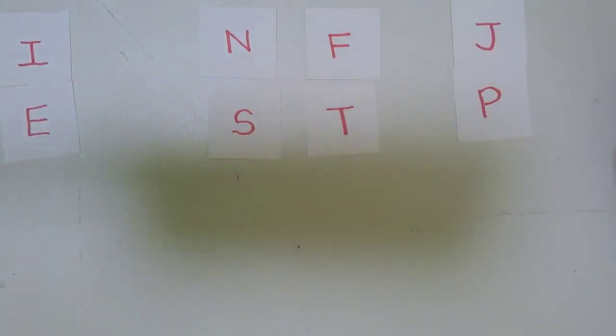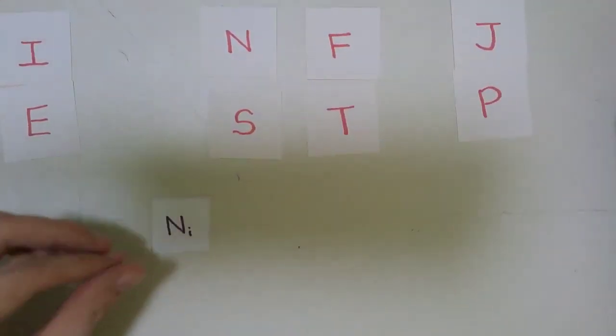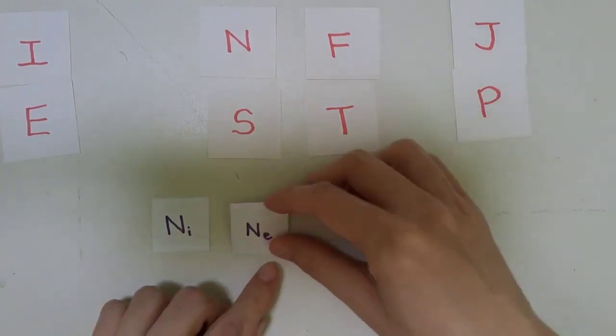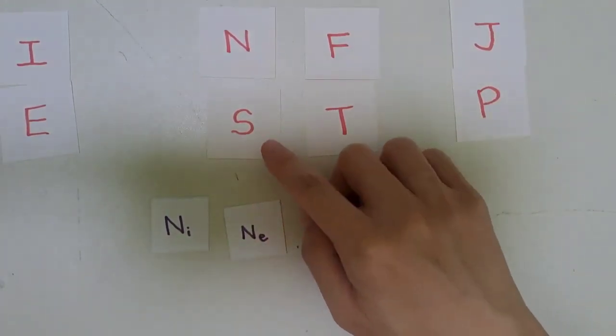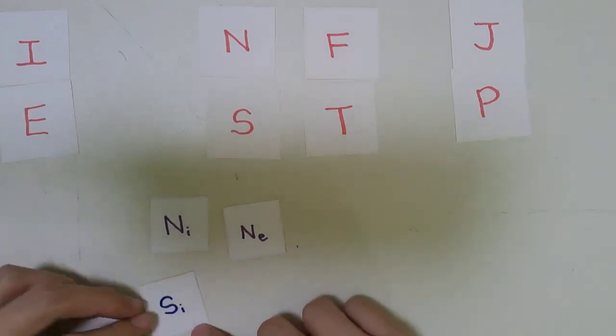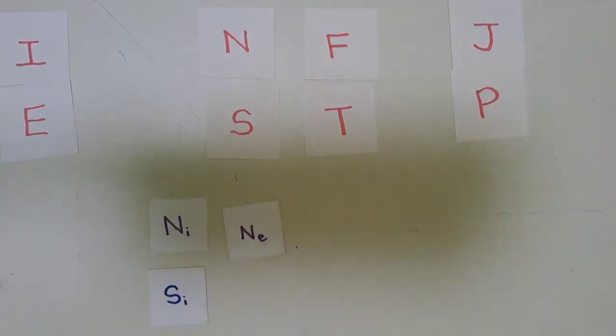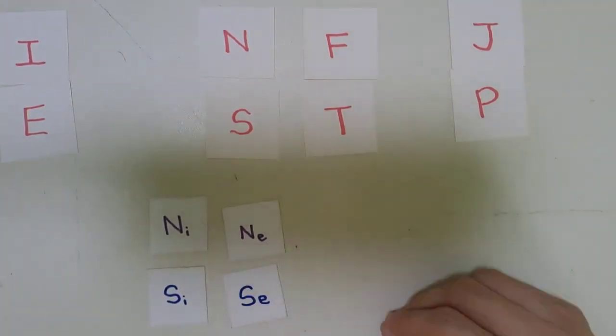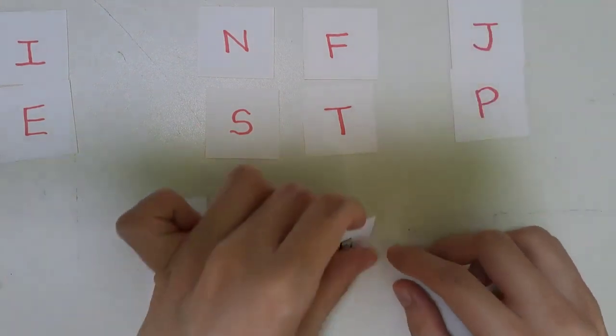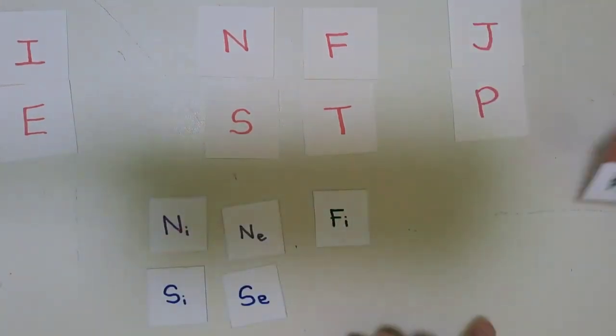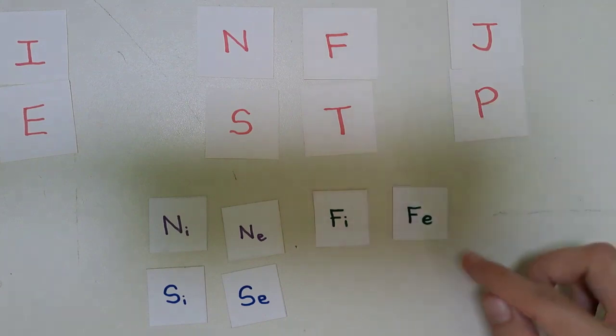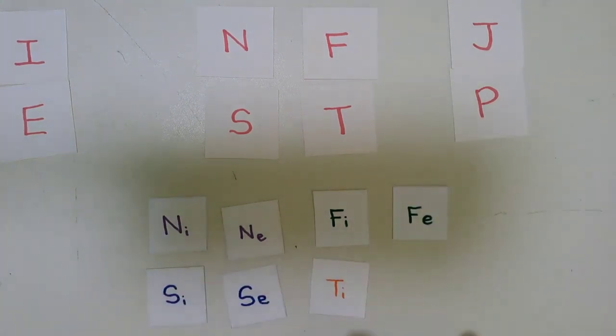Like N, intuition, that is introverted intuition. Extroverted intuition. Sensing, that is introverted sensing. Extroverted sensing. Feeling, that is introverted feeling. Extroverted feeling. And thinking, that is introverted thinking and extroverted thinking.